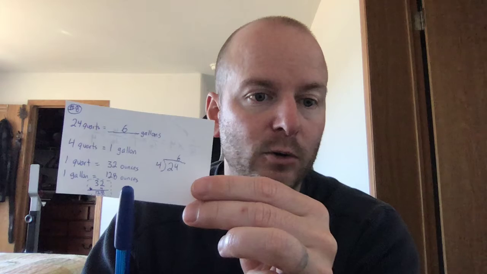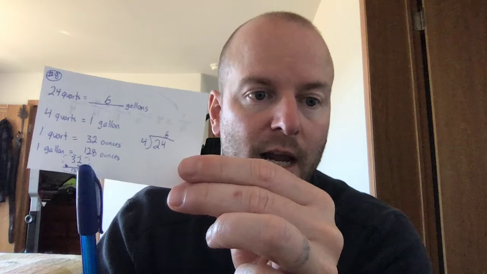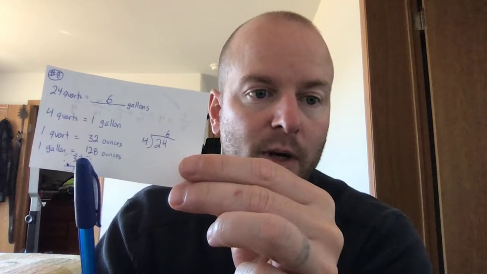And those of you that pay attention to sports, 4 quarters equals a complete game, because the gallon is the largest measurement there. So 1 quart equals 32 ounces. 1 gallon equals 128 ounces. And so you can see there on the bottom, I did 32 times 4, which equals our 128. So again, 32 ounces is a quart, and there's 4 of them. You get 128 ounces, which is your gallon.